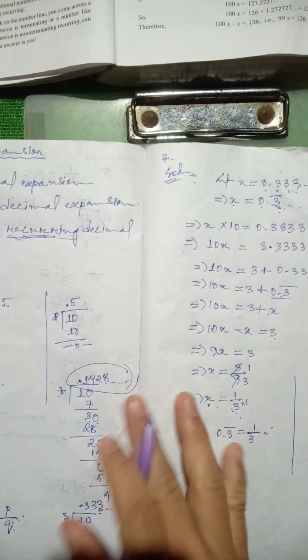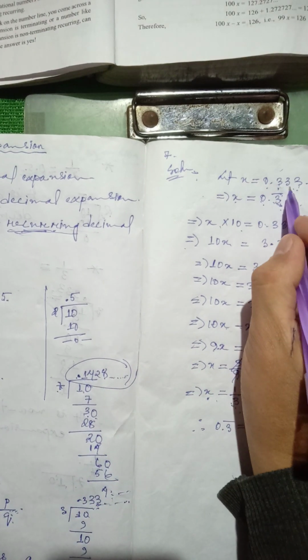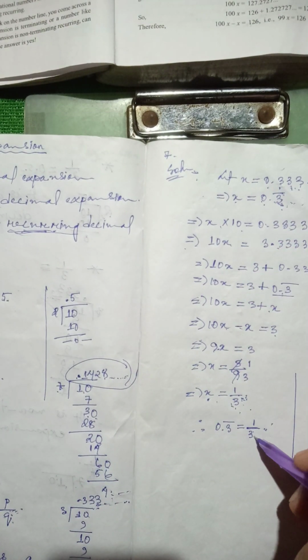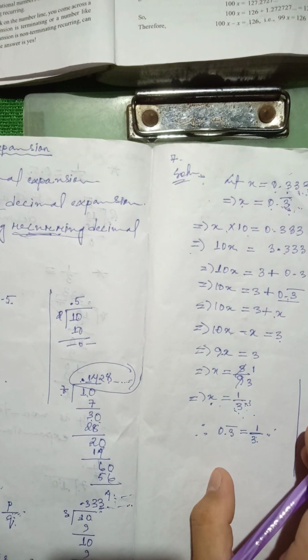So that's it. The question has asked us to represent this number in the form of p by q. We already represented it. This is the answer.